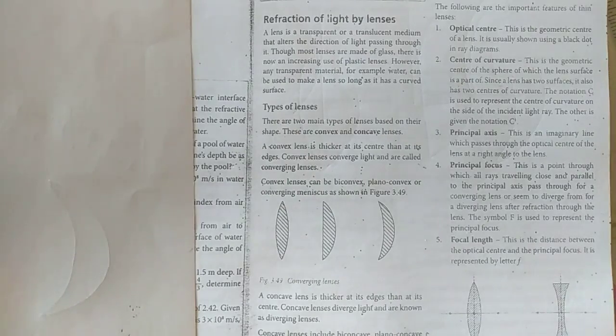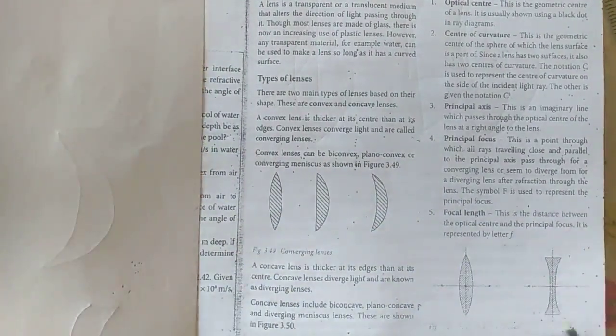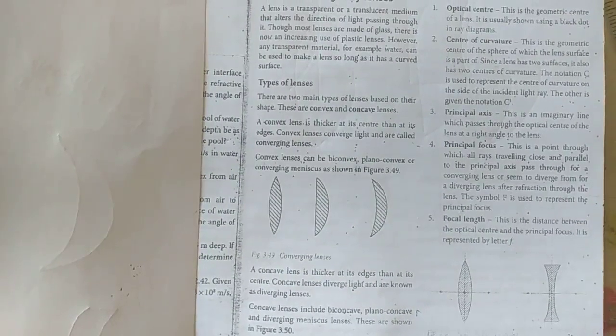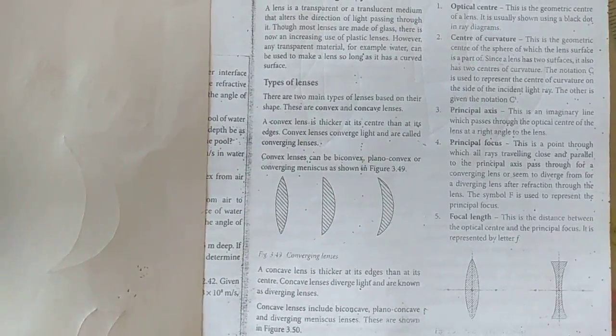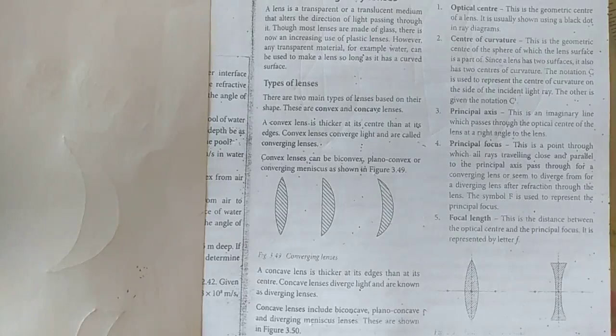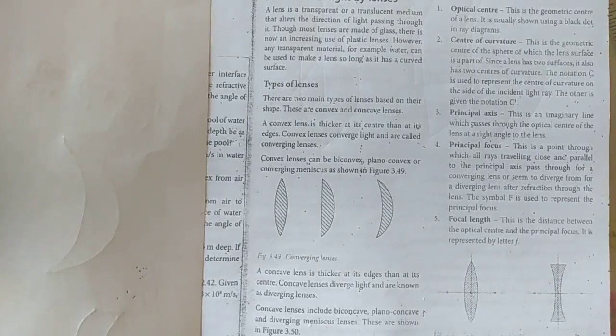Point number 5 or definition number 5 we need to note is the focal length. Focal length is the distance between the optical center and the principal focus, and it is represented by letter F. But remember, in the lenses, focal length sio nusu ya radius of curvature. Katika lenses we don't consider radius of curvature at all, and we don't conclude that F is half of R. In lenses we don't have such kind of things.